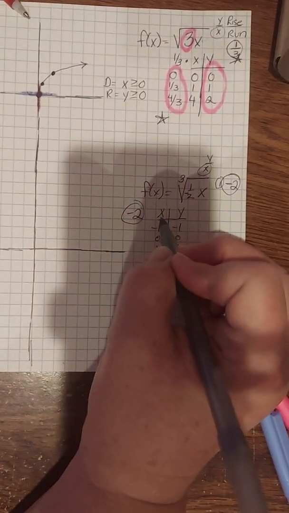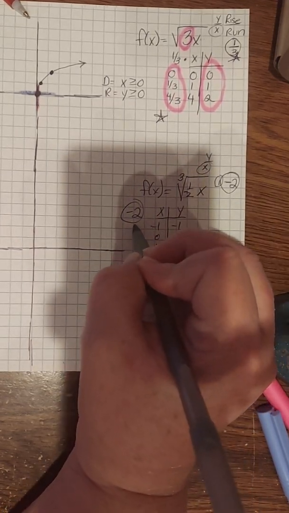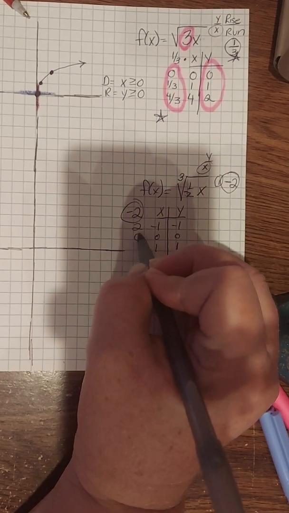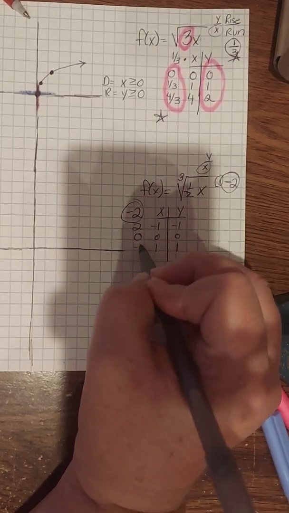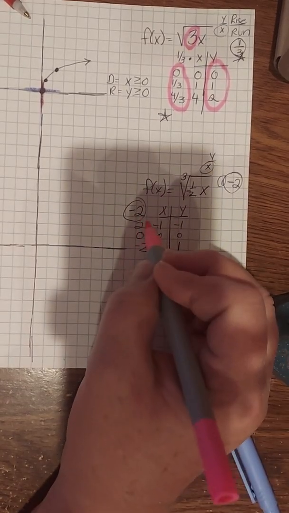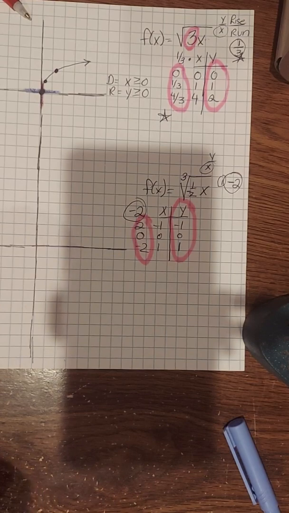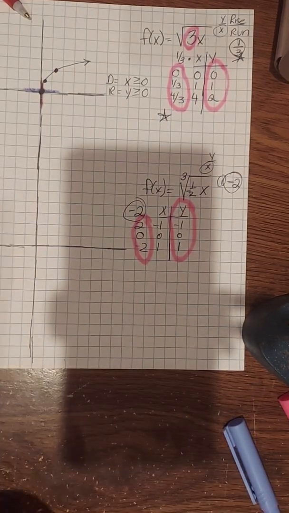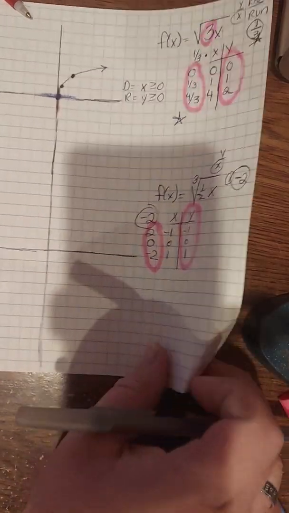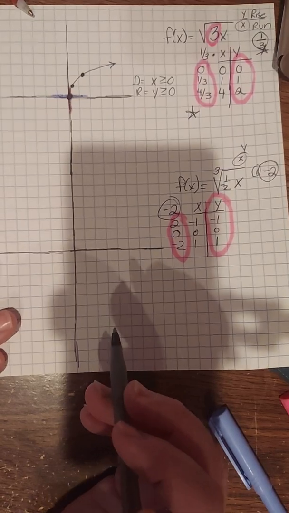Instead of a negative 1, this is a positive 2. This is 0. And this would be a negative 2. Remember, this is your snake. They would call this a stretch because I've stretched it across. So it's actually going to probably be a little skinnier.